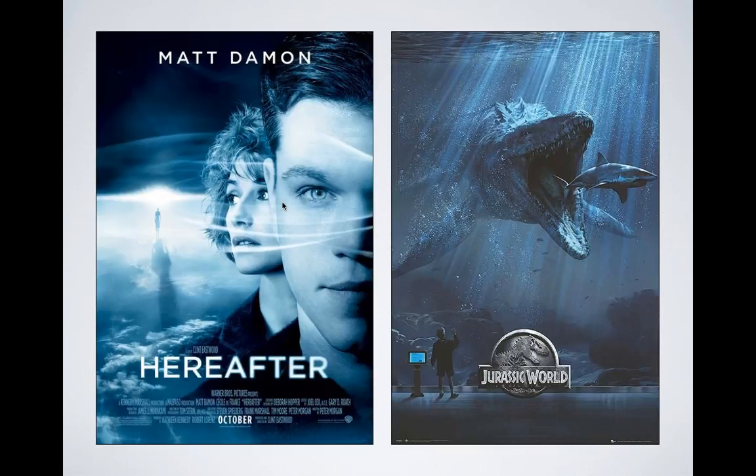Like the Hereafter poster is more light. It's more of a mellow, calm feel using the monochromatic blue, whereas in Jurassic World, the blue is used more to create a sense of shadow and darkness and this underwater scene. Certainly not subdued or mellow because you have this giant prehistoric monster. This is basically a scene from a nightmare for me, about to eat a shark.